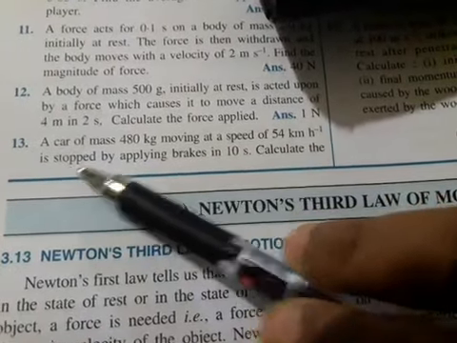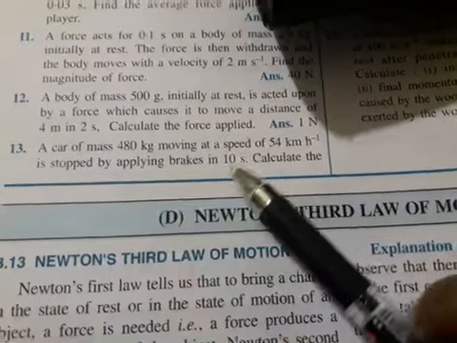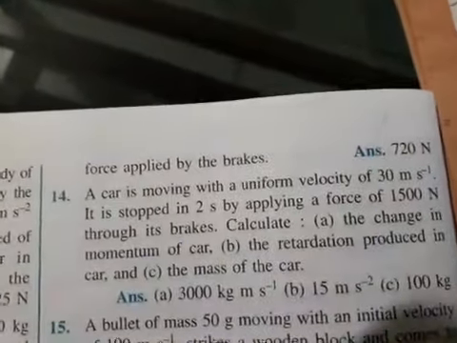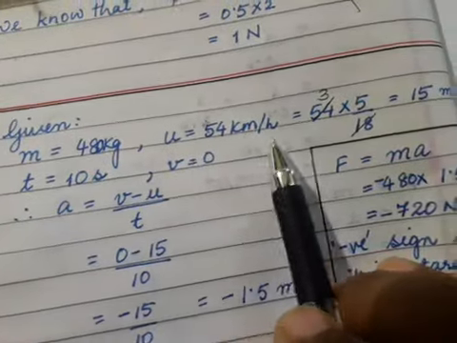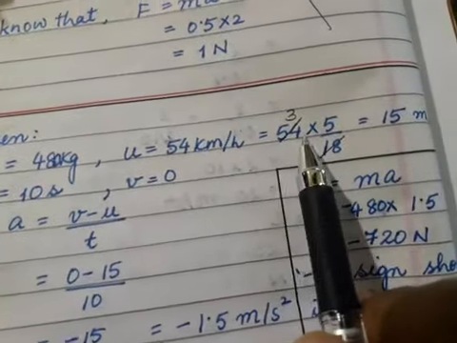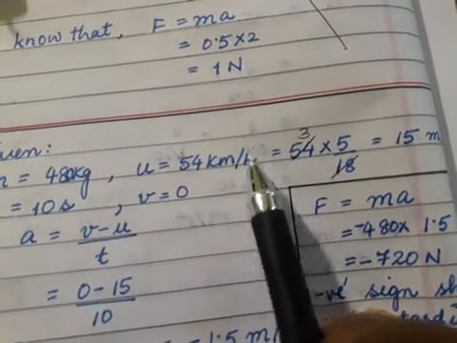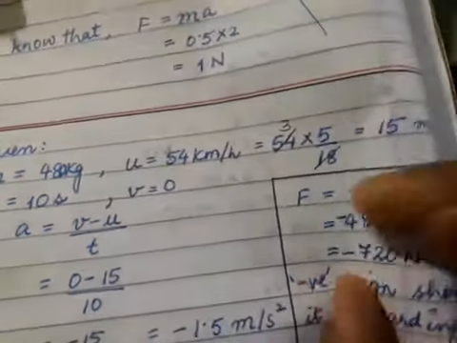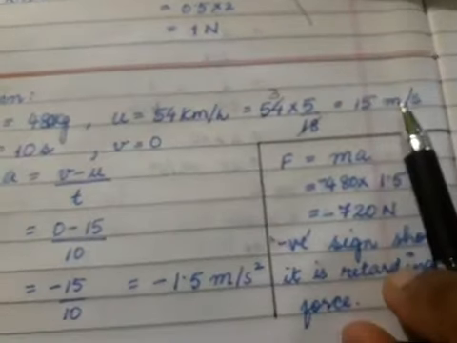So v is equal to 0. By applying brakes in 10 seconds, time is 10 seconds. Calculate the force applied by the brakes. Clear? So m is taken as 480 kg. U, you can see here, we have to multiply 5 by 18 to convert kilometer per hour to meter per second. Meter per second.